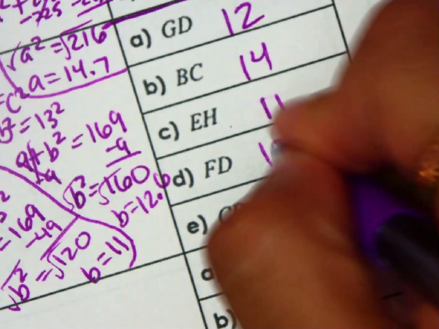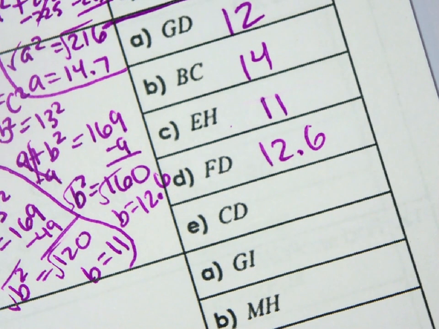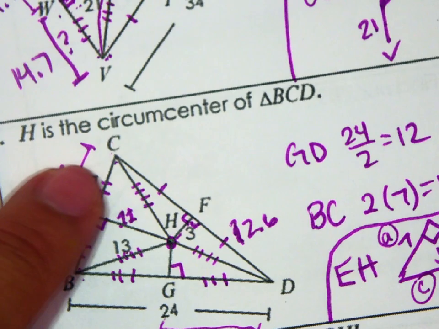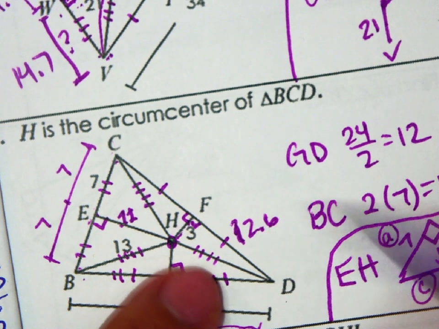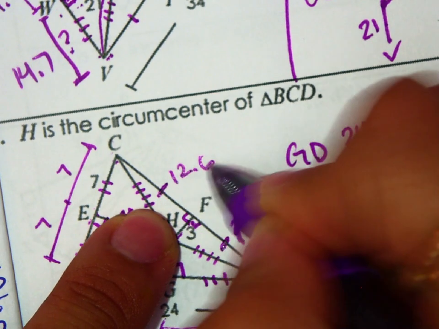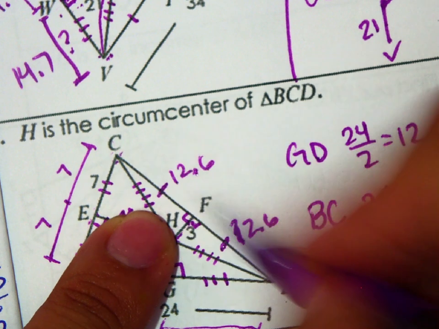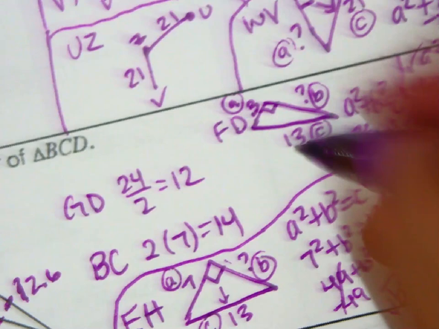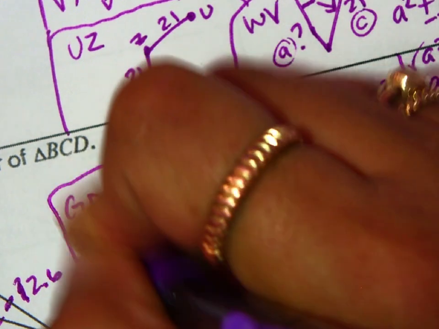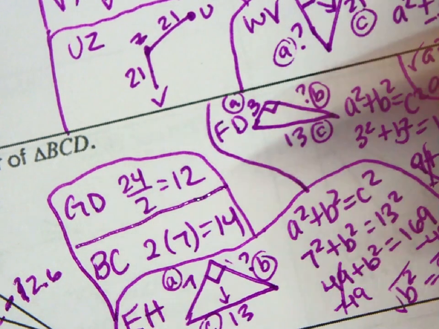So that's that part. Okay, so the last one for this problem is going to be CD. So from C to D. Now that you found this side, we have the same 12.6 over here. And we are going to add those two. I'm going to just do it right here somewhere and squeeze some space.